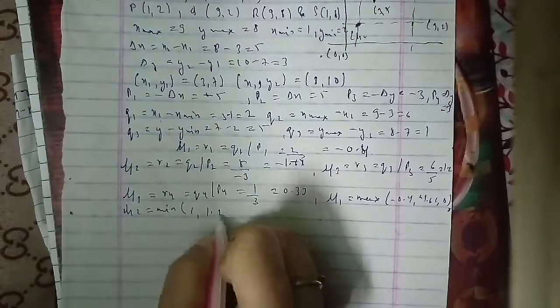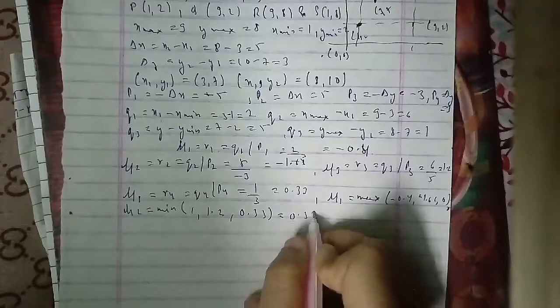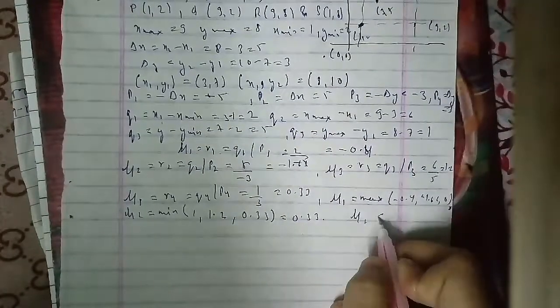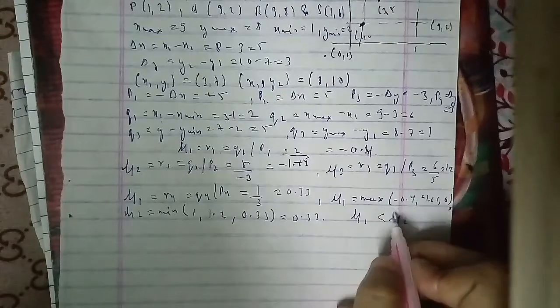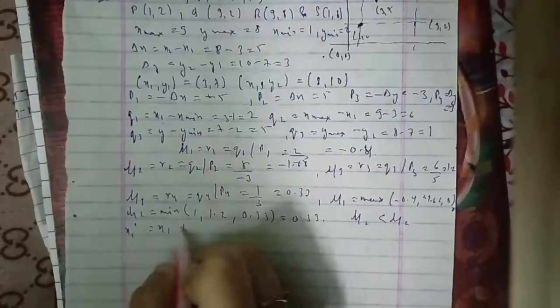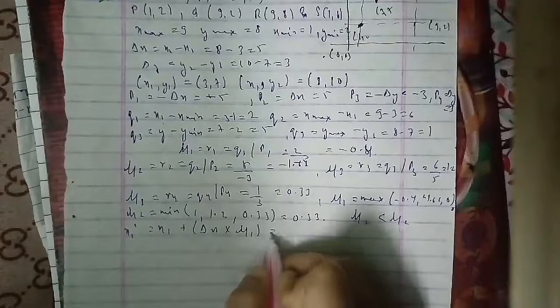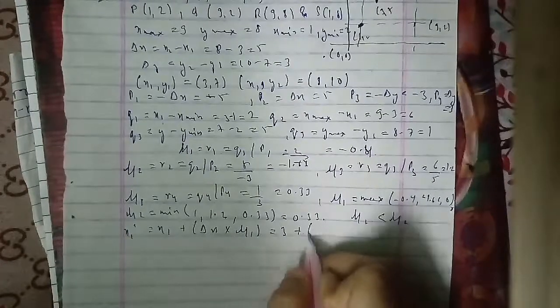x1 dash equals x1 plus delta x multiplied by mu1, equals 3 plus 5 into 0, equals 3. And y1 dash equals y1 plus delta y multiplied by mu1, equals 7 plus 3 into 0, which is equal to 7.